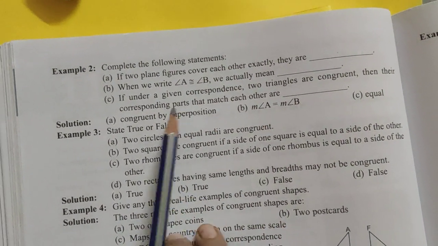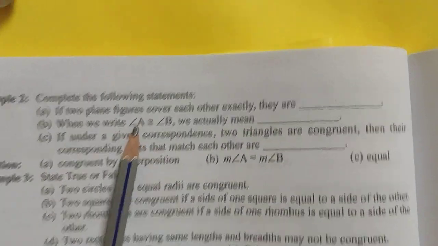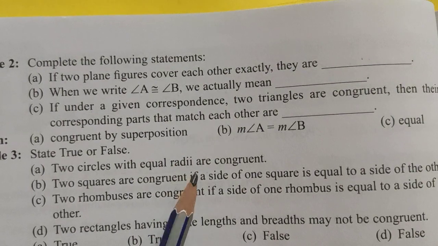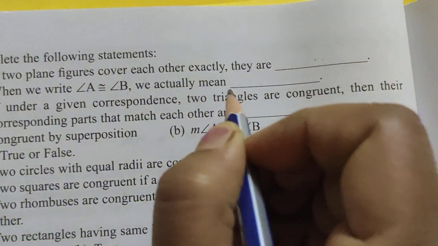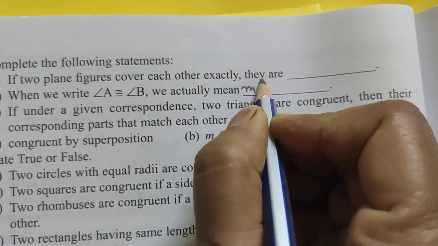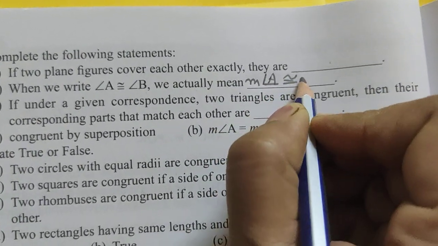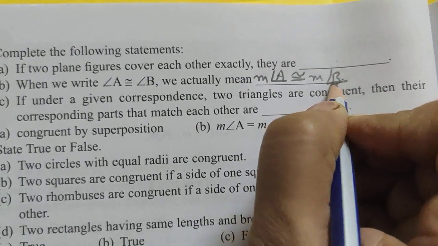superposition. Okay. Now when we write angle A is congruent to angle B, we actually mean what? We mean that, I had explained you before also, angle A is congruent to angle B.